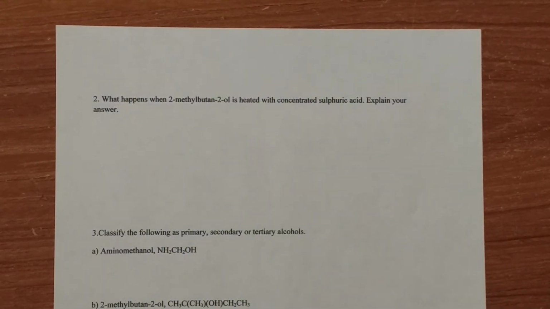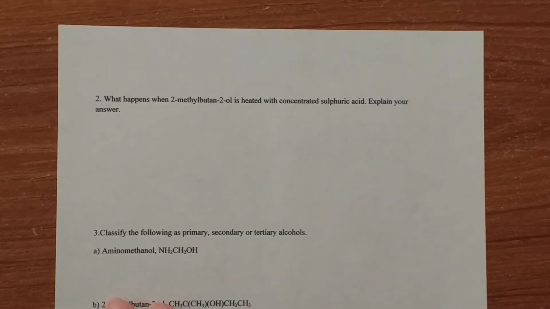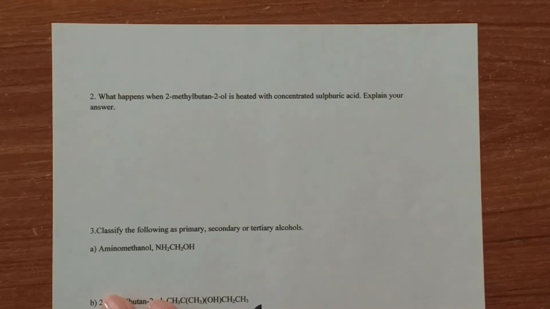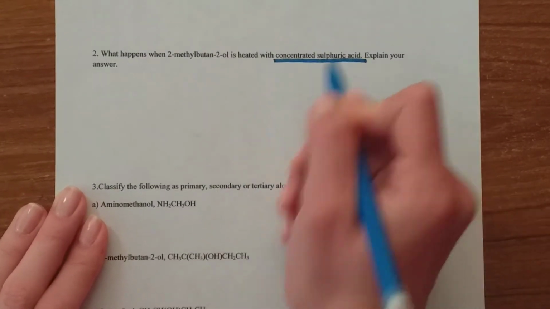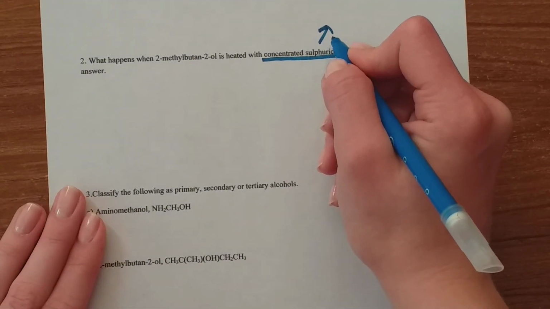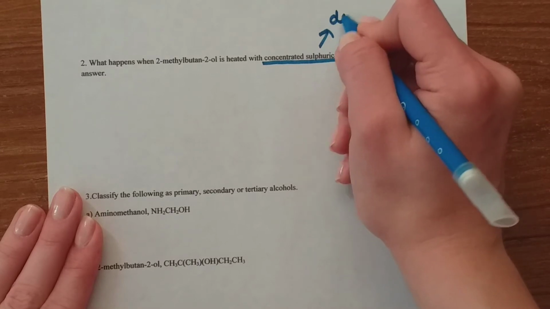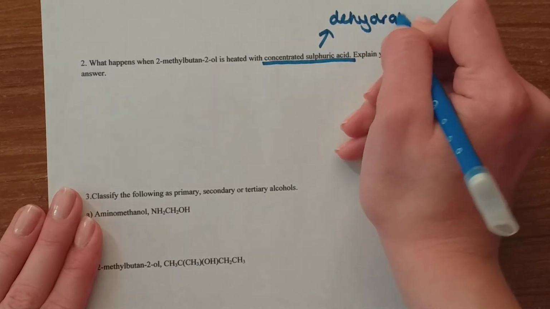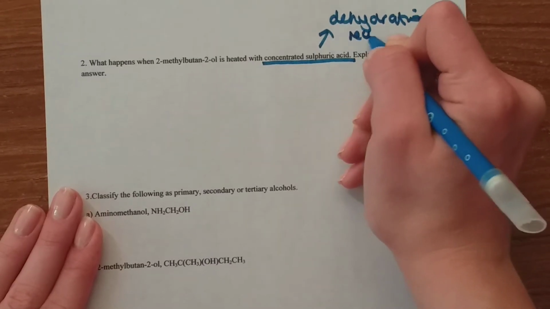And question 2. What happens when 2-methyl-butane-2-ol is heated with concentrated sulfuric acid? Explain your answer. So when you add concentrated sulfuric acid to an alcohol, this is a catalyst for a dehydration reaction.